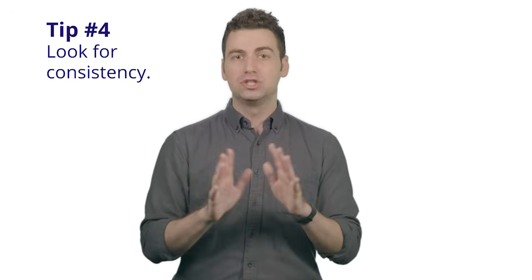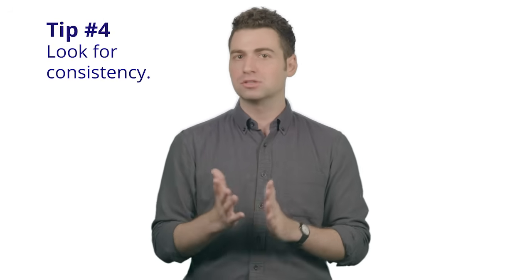Number 4, look for consistency. Generally, you're going to want to keep things such as verb tense and voice consistent. So if you're picking the tense for a verb, look at the surrounding sentences and see what tense they're in. There are going to be exceptions, like always, like when a certain clause refers to a past event in a paragraph that is otherwise in present tense, but this is a good general rule to follow.